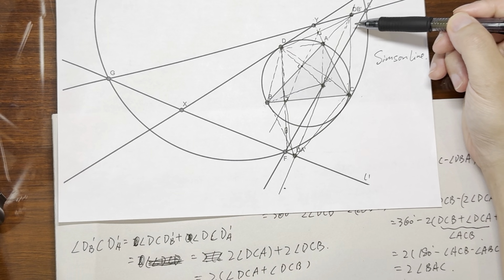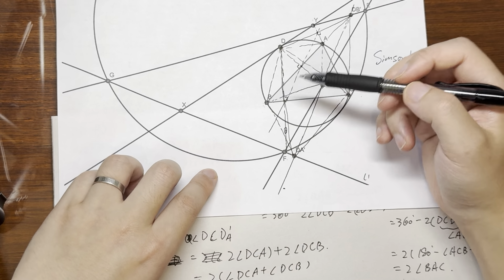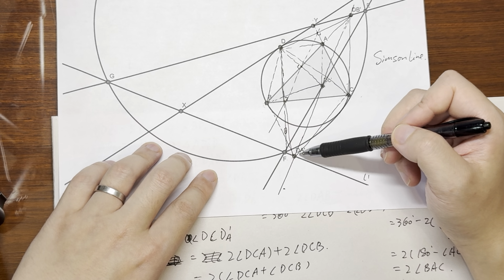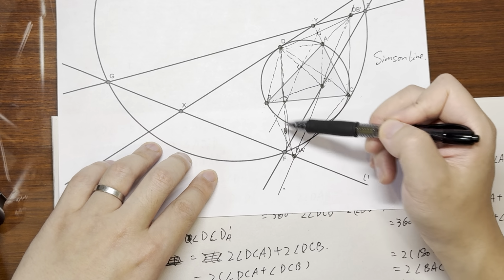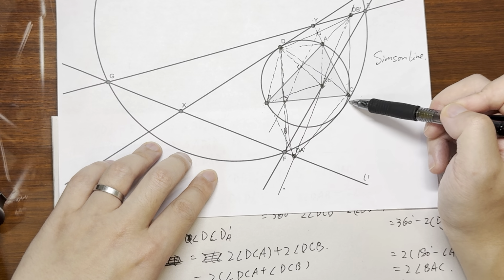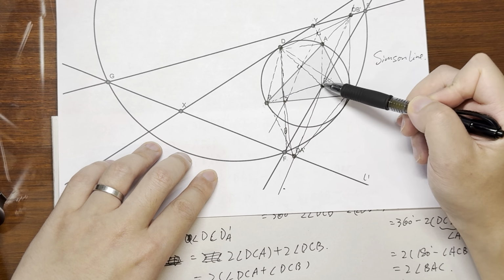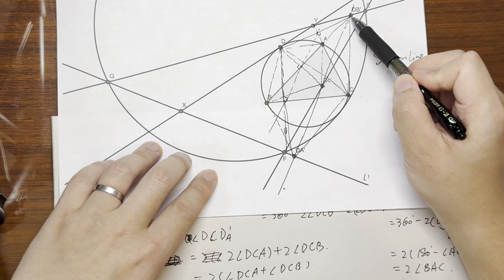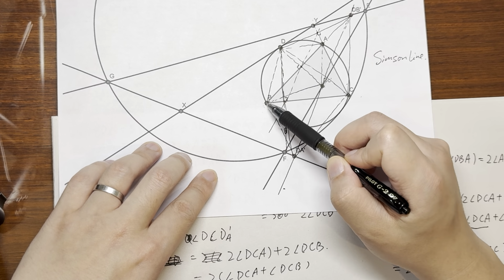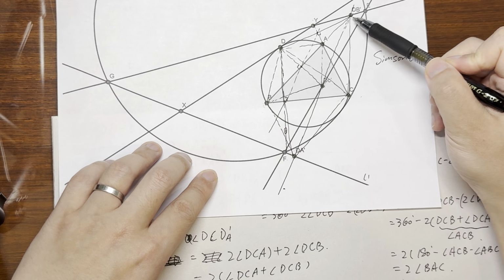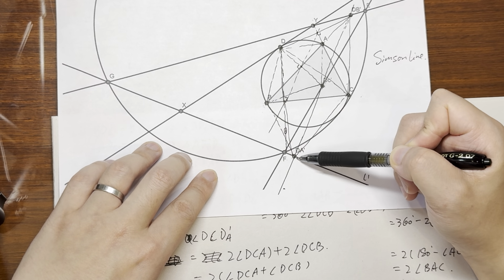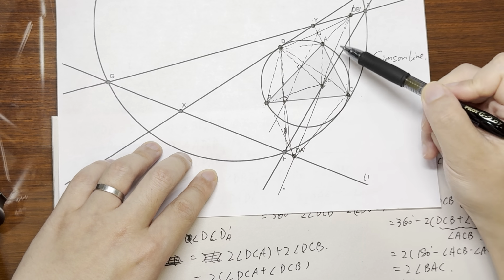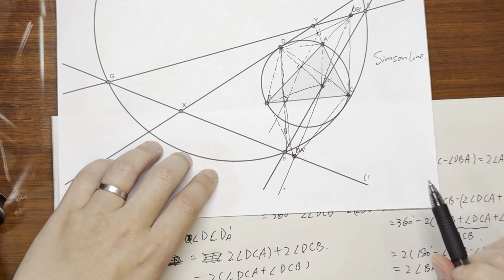So basically, we find that the triangle DC'BDA' is an isosceles triangle, and the angle DC'BDA' is twice of angle ABC. And the triangle ADC'DB' is an isosceles triangle, and the angle DB'ADC' is twice of angle BAC. And the triangle DB'CDA' is an isosceles triangle, and the angle DB'CDA' is twice of angle ACB. That's what we found so far.